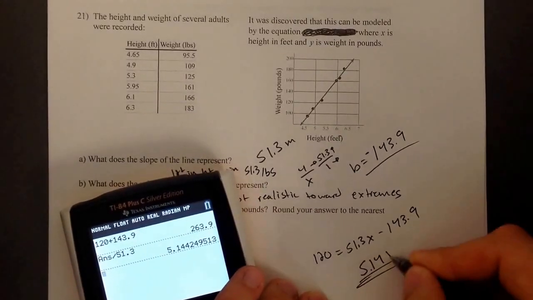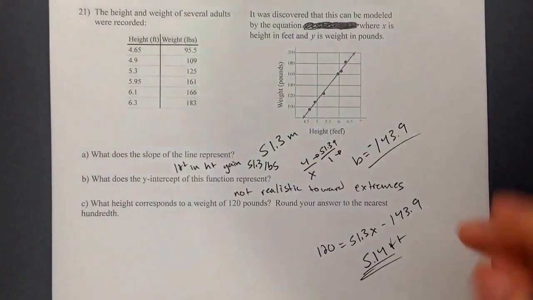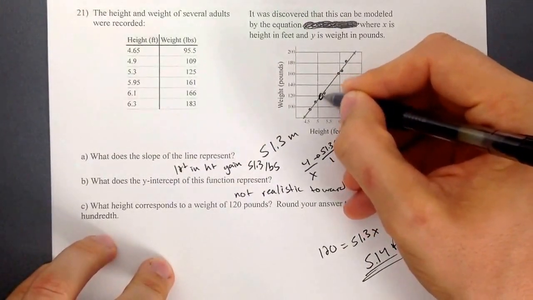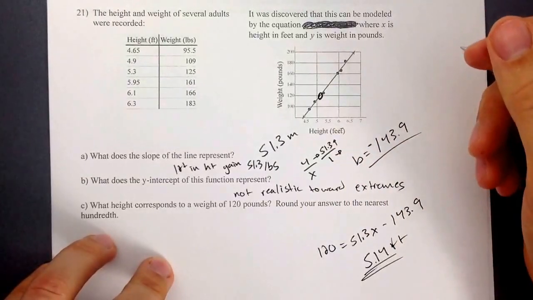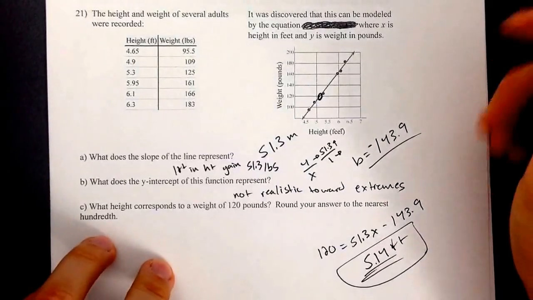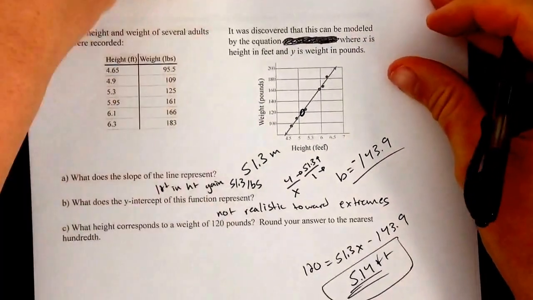Now you'll notice this is feet. If I go into my graph and go to 5.14 feet, it's right about where 120 pounds would hit on that graph. So this is a solid estimation according to that line.